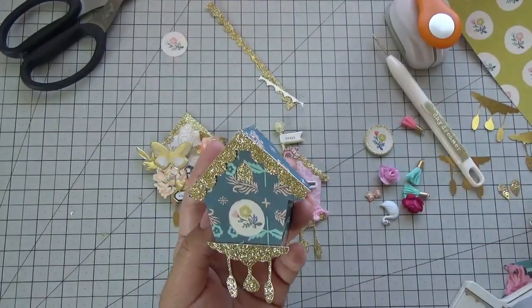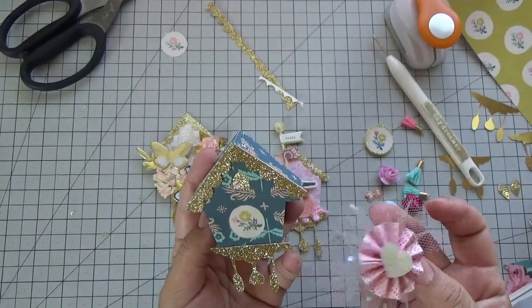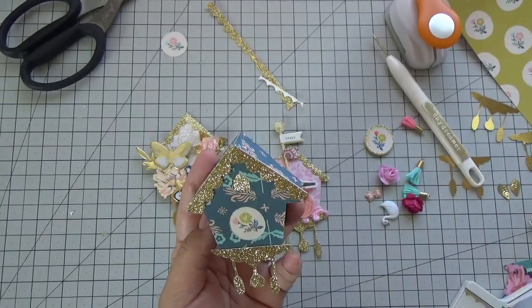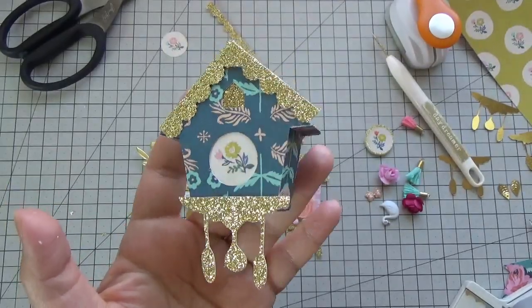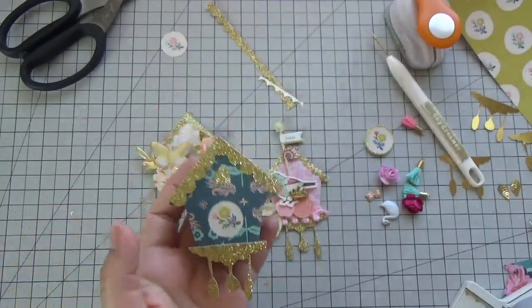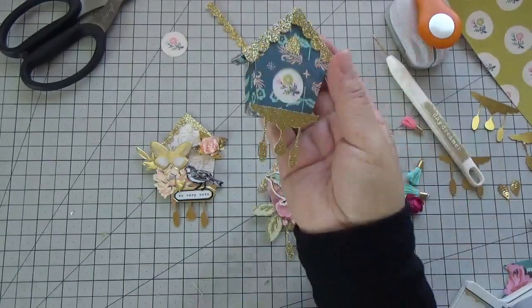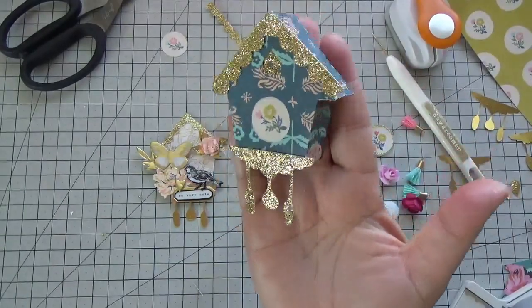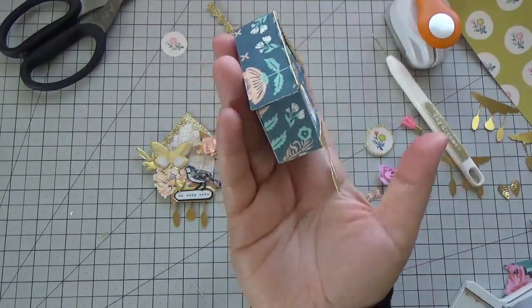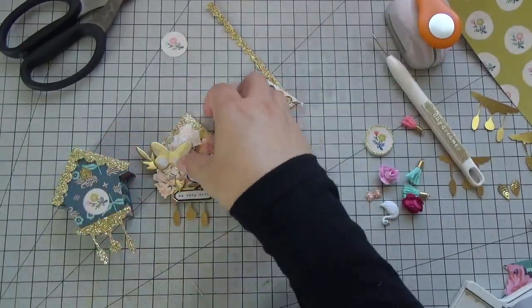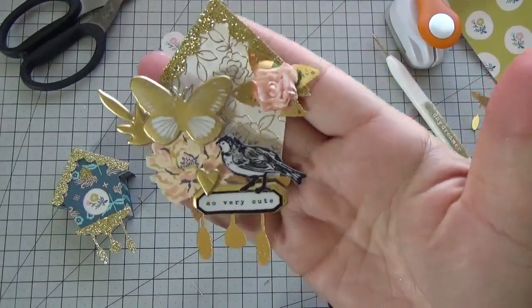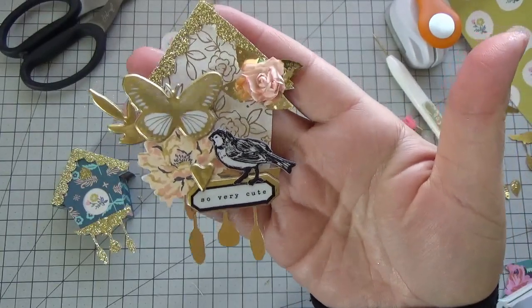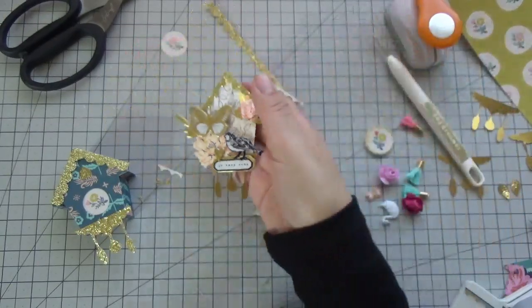Add anything to your project, and make it as fun and as cute as you want. Okay, so this is my 3D little box that I made using my Silhouette, and these are embellishments made from the same cut file. Okay, so very cute, you guys.